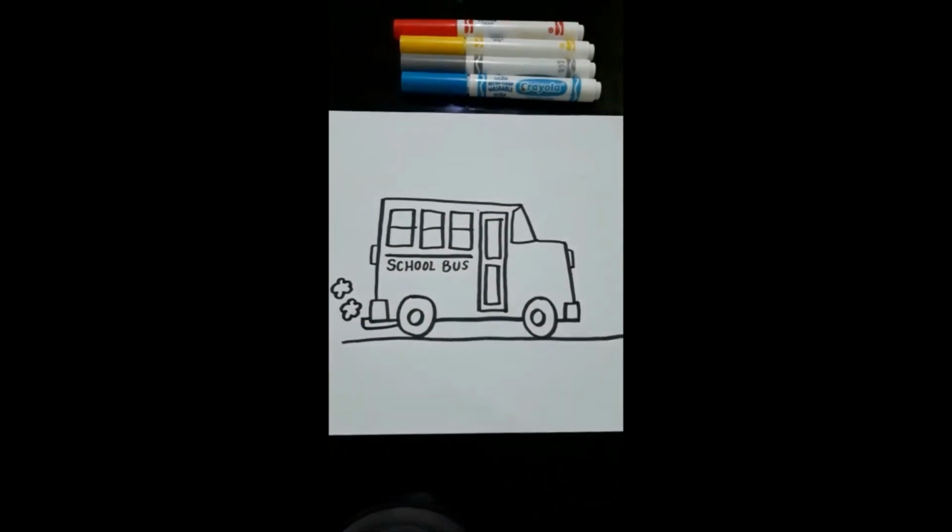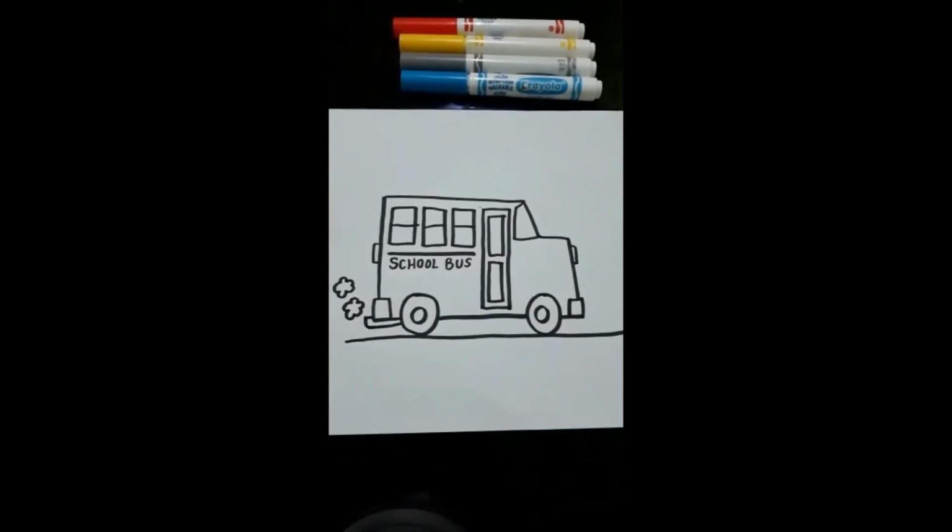Children, bus is a land transport. It's a heavy vehicle. You can see the school bus and other types of the bus on road.